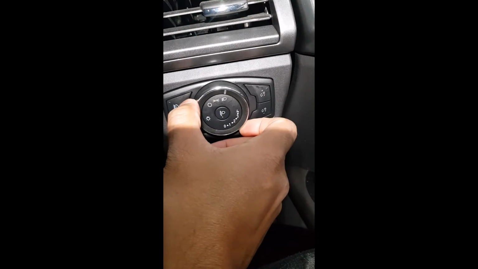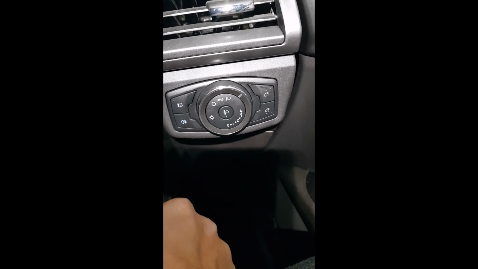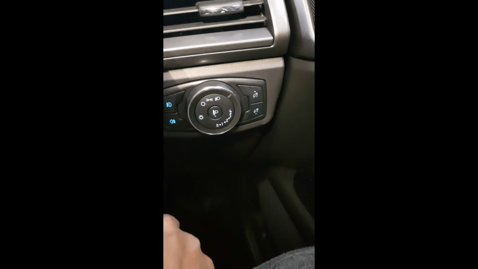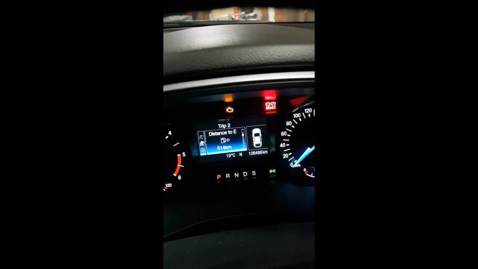Yes, high beam is up, beam off, and the magic position. Alright, there's a magic position there now, and all the lights are on, and you can see the lights are on, and there you go, the lights are on.